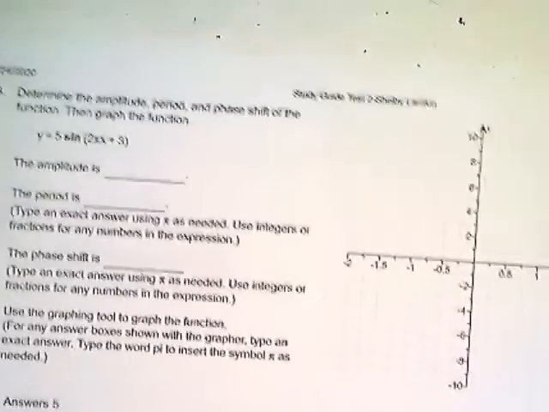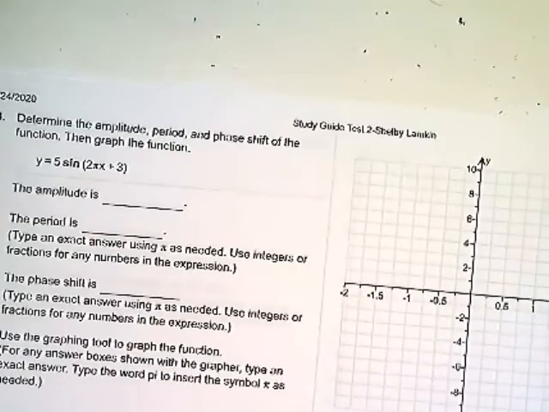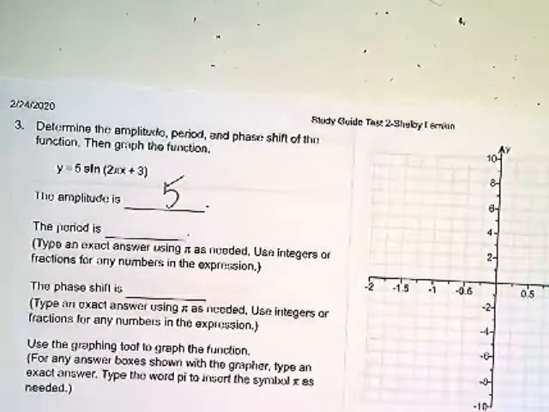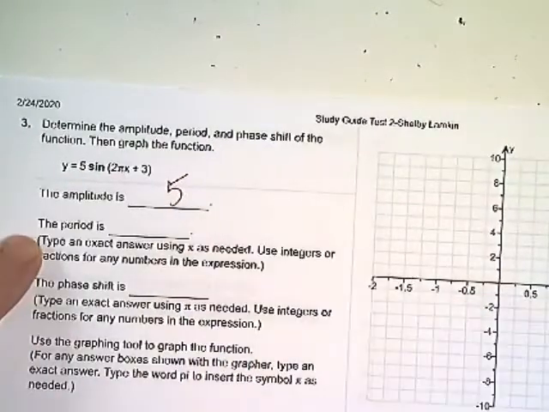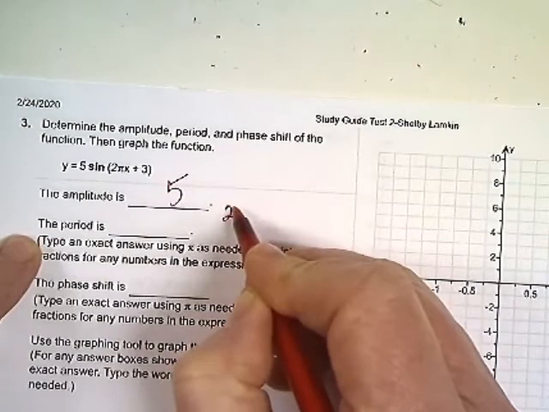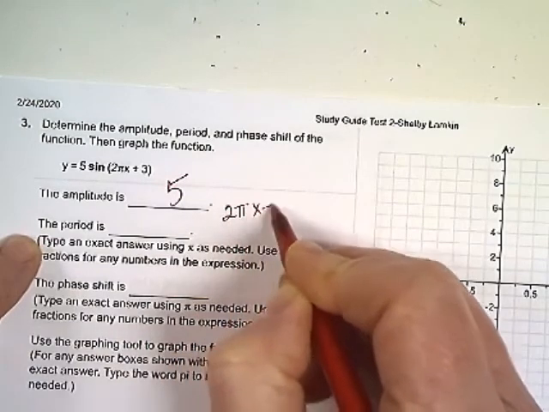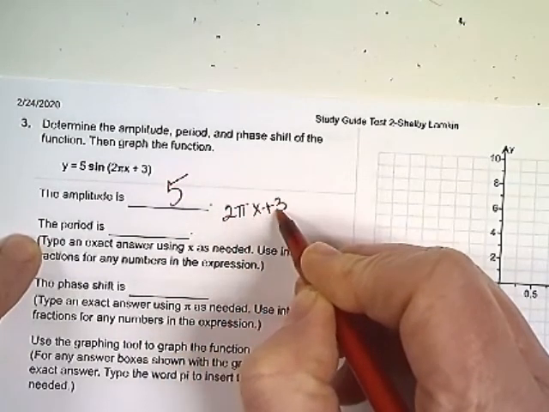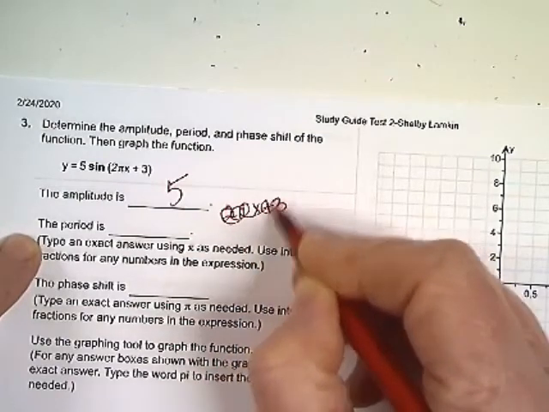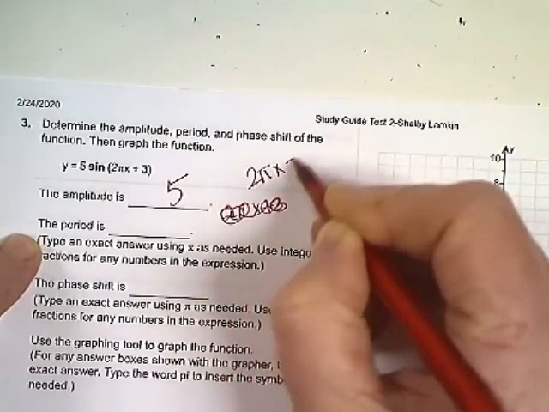Number 3 says determine the amplitude, the period, and the phase shift. The amplitude is 5. The period, okay, we're going to take 2 pi x equals 2 pi.